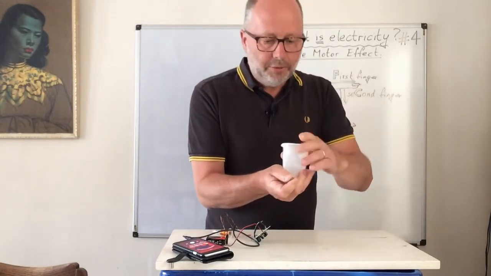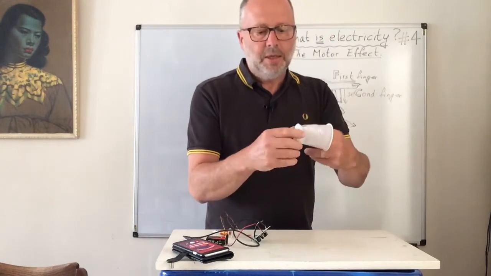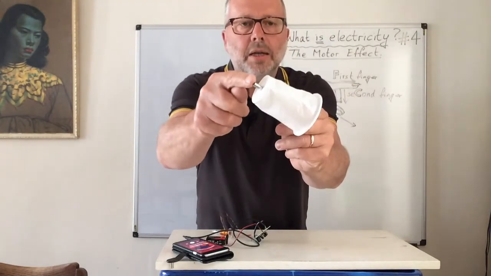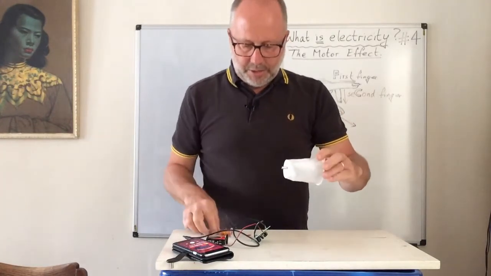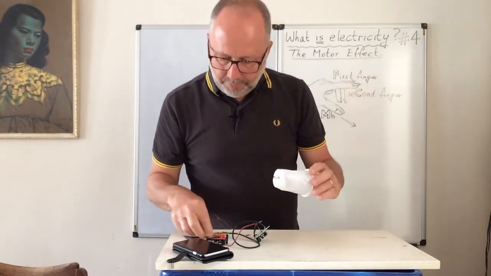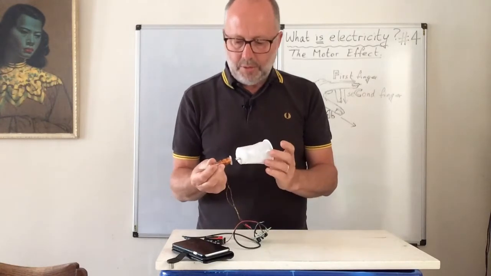Now I've got a little plastic cup. I'll put a little magnet in the bottom of the cup there, and I've got another bigger magnet on there, and if I bring this towards this, I turn the power on, something should happen.